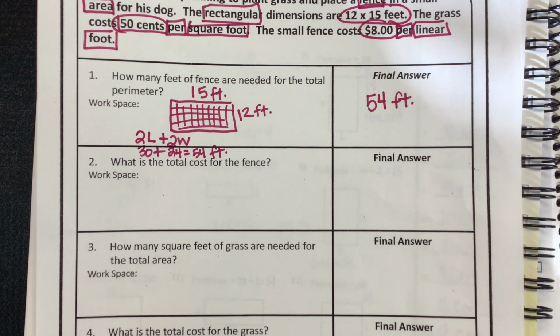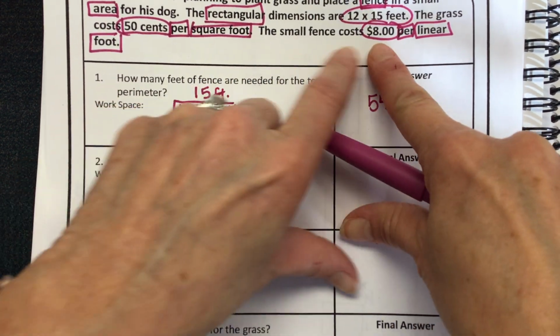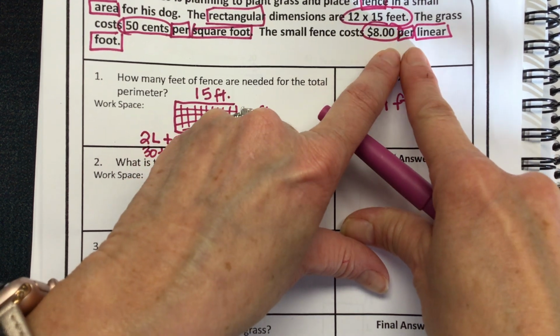50 cents. How much is the fence? For 1 foot, how much is it? Ricky, how much is the fence for 1 foot? Look at the problem. Read it. Read what comes before the number. How much is the fence for 1 foot? Eli, how much is the fence for 1 foot? $8. $8. Guys, it's right there. The small fence costs $8 per linear foot.